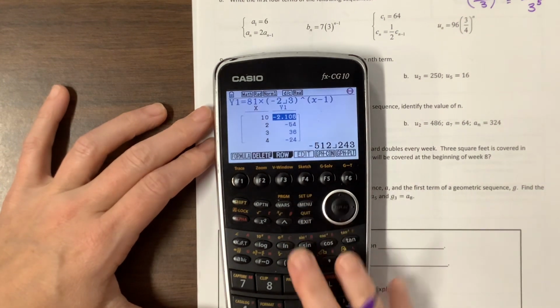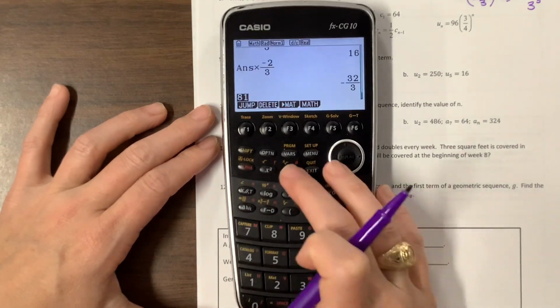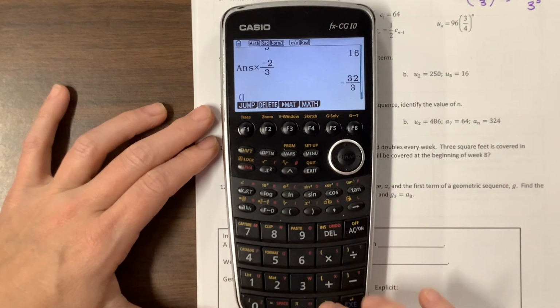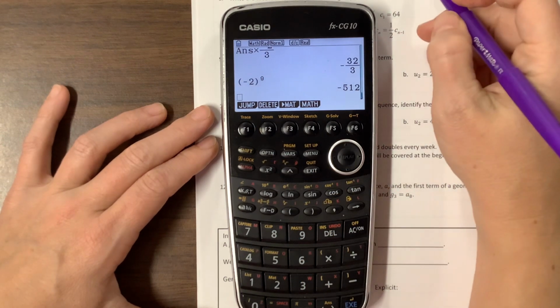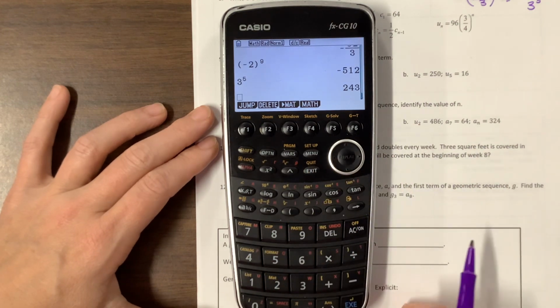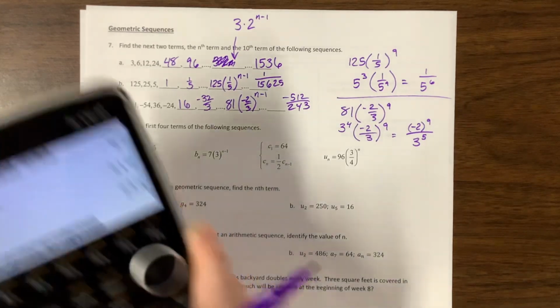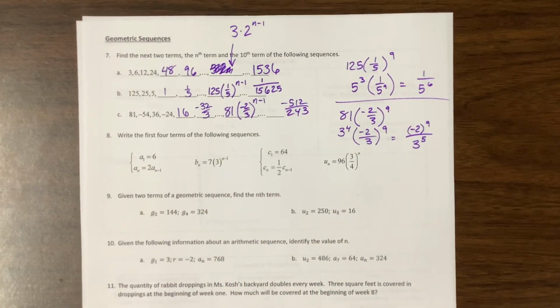And let's see if I can do it by hand like that. I should be able to. Negative 2 raised to the 9th. Sure, that was 512 that we expected. And then 3 to the 5th. Sure enough. Oh, good. Okay. I'm sorry. I think I keep moving the paper out of the way where you can't see it, so my apologies.